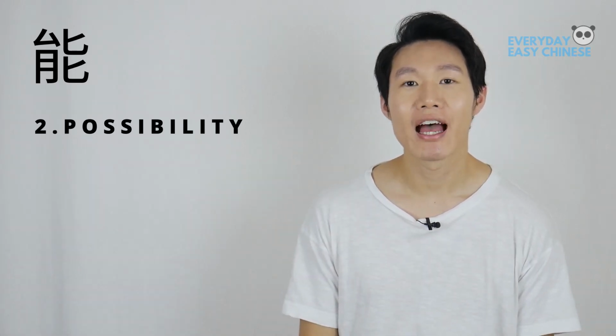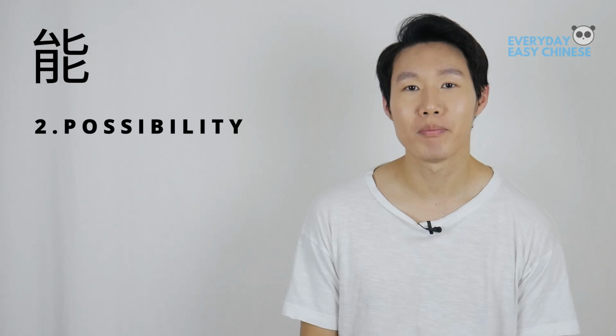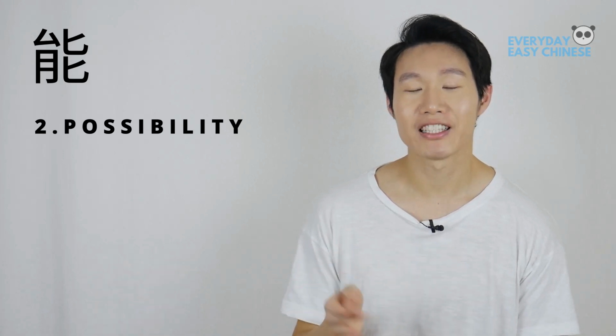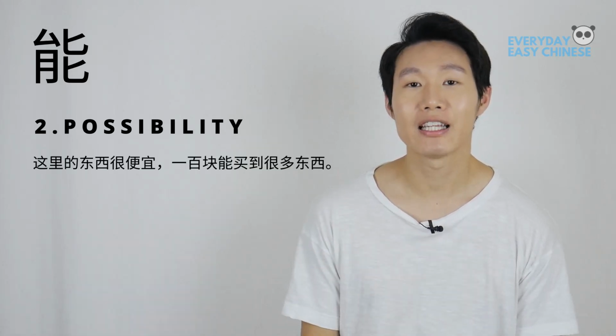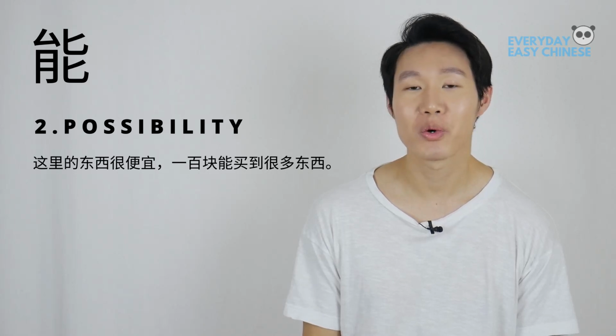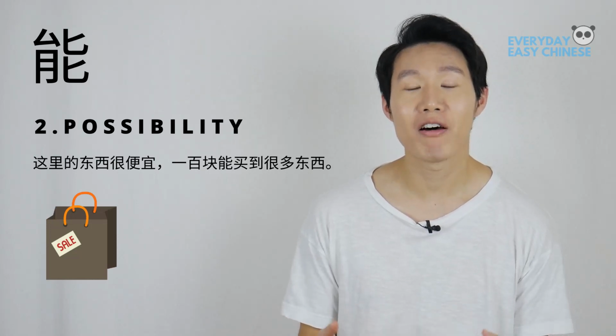So let's move on to the second situation where we will use 能. And this is to express possibility based on an objective set of information. So not from your personal perspective. So let's look at an example sentence. So the first one being 这里的东西很便宜，100块能买到很多东西。The things here are really cheap. $100 can buy a lot of things.